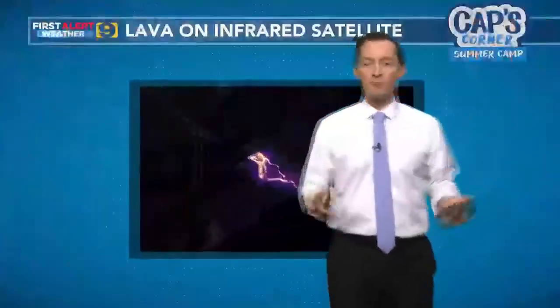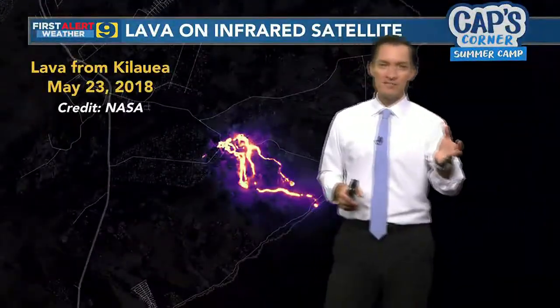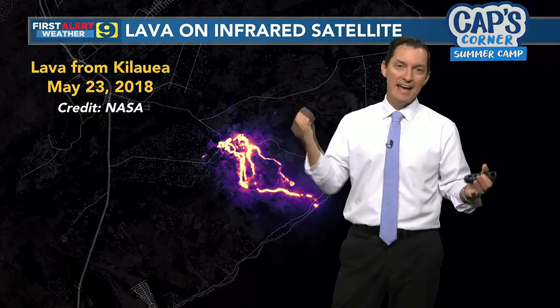So pretty remarkable. Think about that very first satellite image I showed you from 1960, where it's just kind of blobs of white to show us clouds. And now some of the detail I'm showing you on some of these things now.